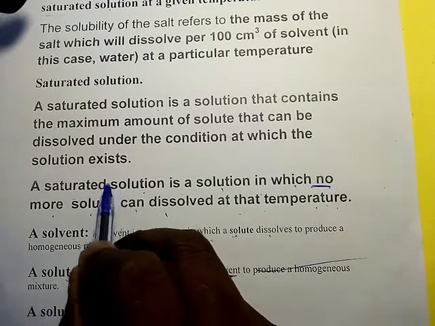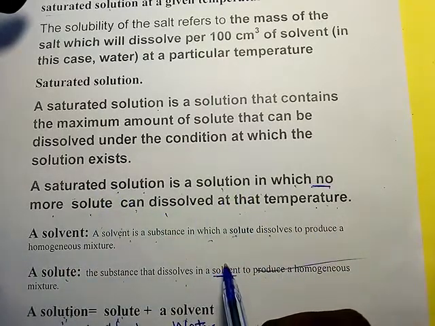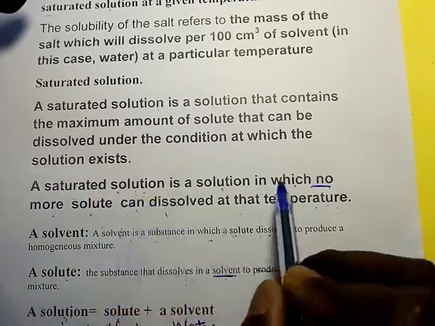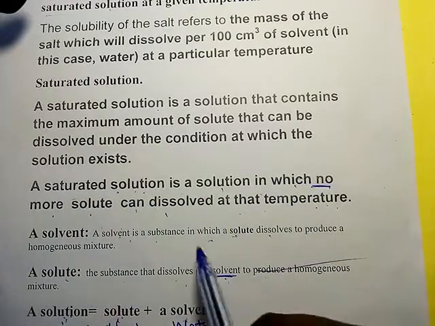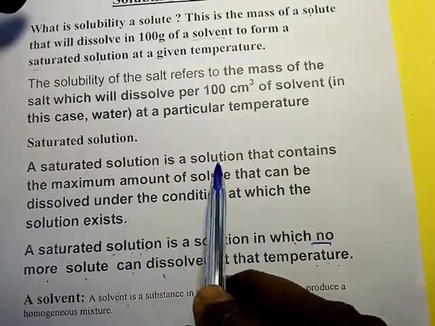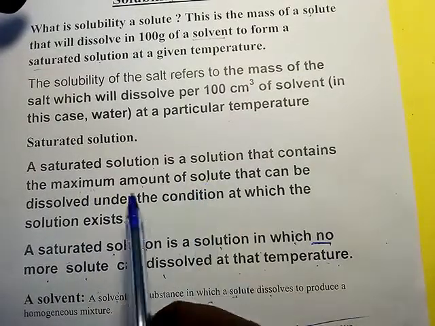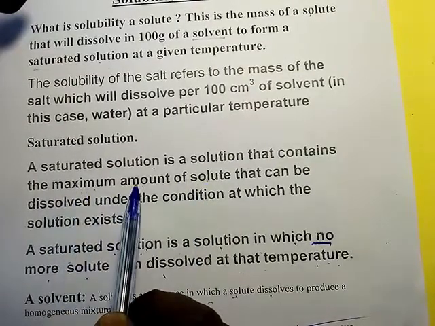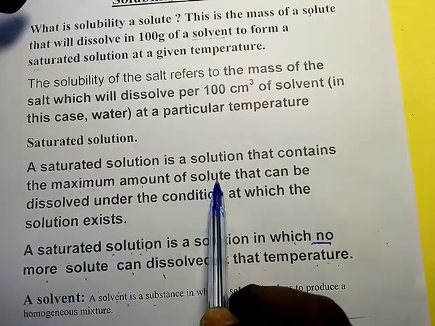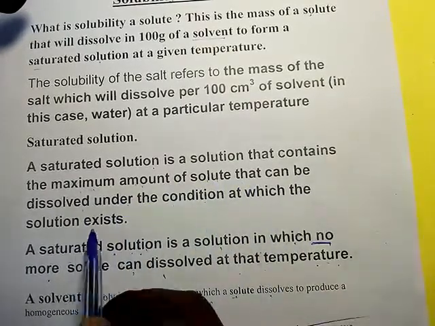That solution in which no more of the solute can dissolve at that particular temperature is called a saturated solution. A saturated solution contains the maximum amount of the solute. If something has a maximum amount, it means it can no longer take more. The maximum amount of the solute that can be dissolved under the conditions at which the solution exists.